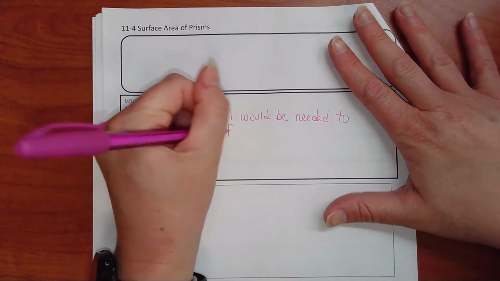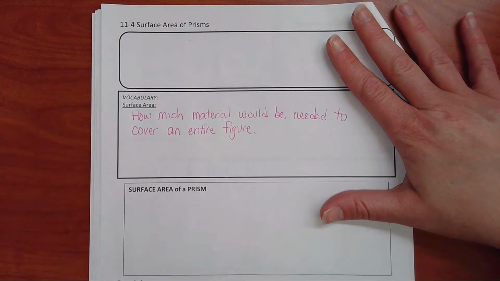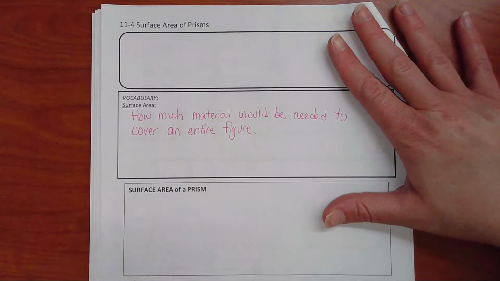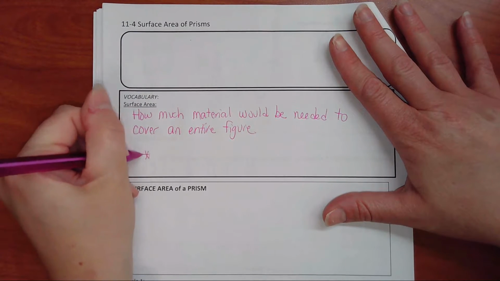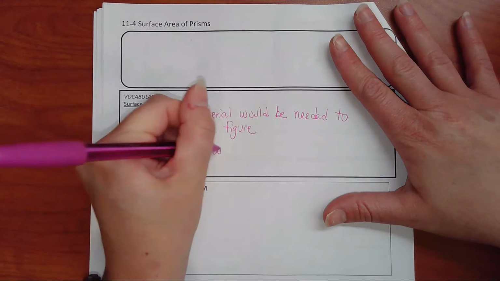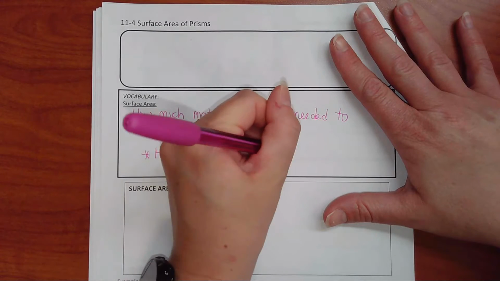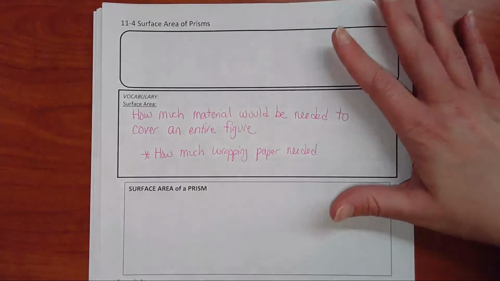When we were talking about rectangular prisms, we were talking about presents and how much you can fit inside the present. So surface area would be how much wrapping paper you would need.